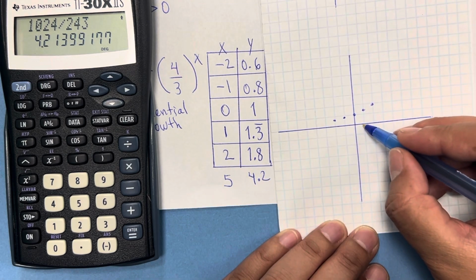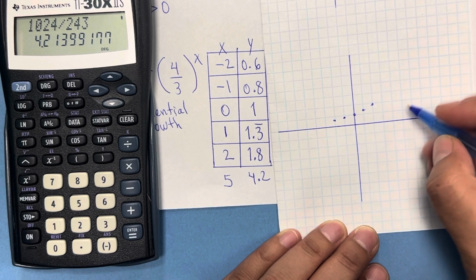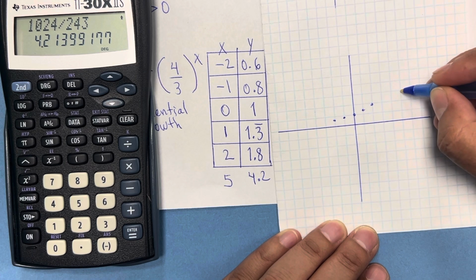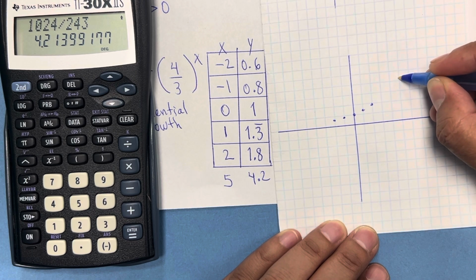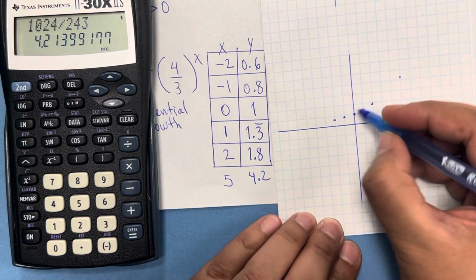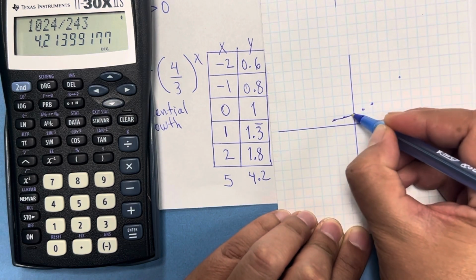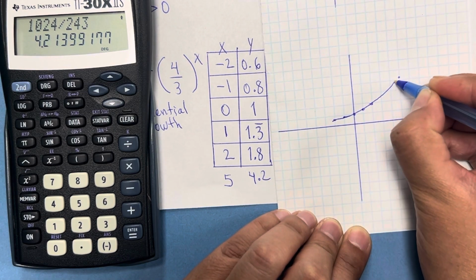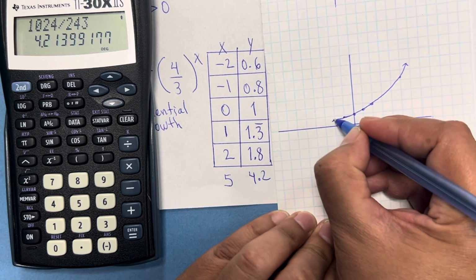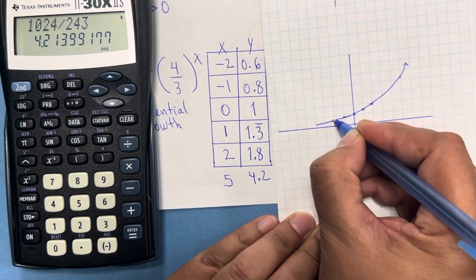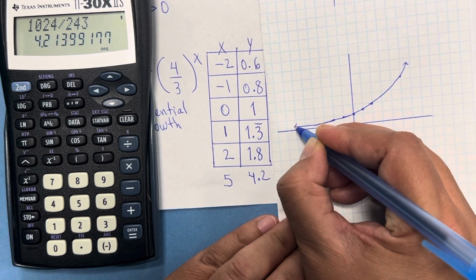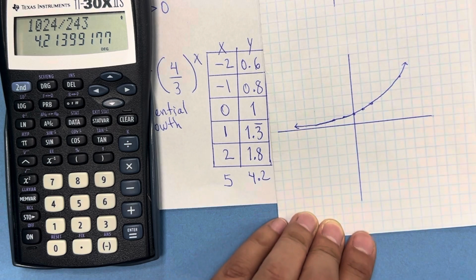Back to the graph is 1, 2, 3, 4, 5, and then 1, 2, 3, 4, and a little bit more. So right there. So this is just to help me guide my graph because I didn't have enough. So in here, on this direction, it is also very close to 0, but it never touches 0.